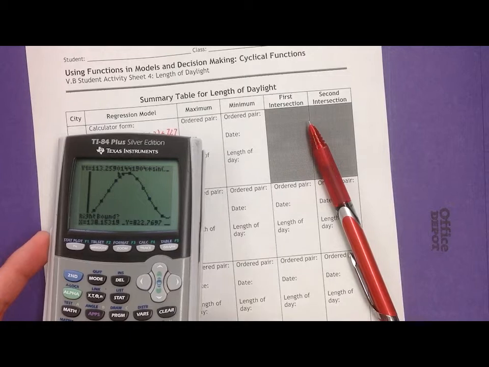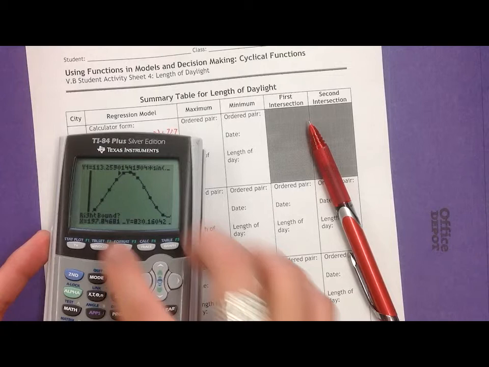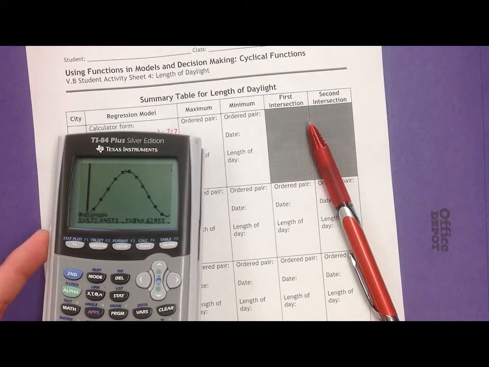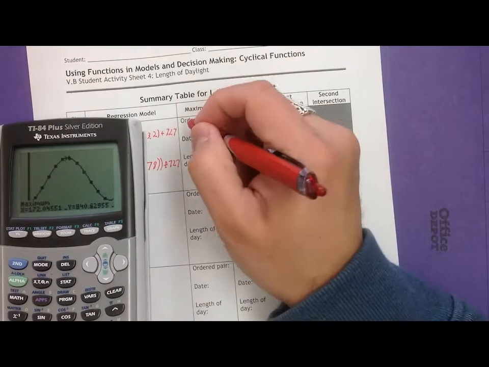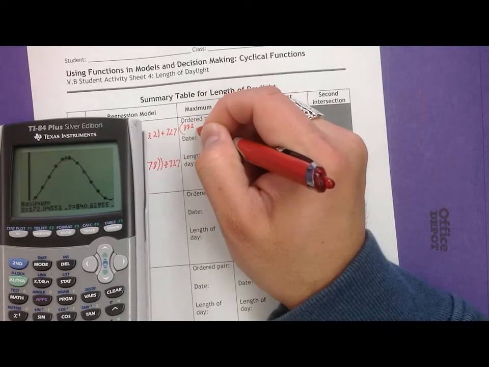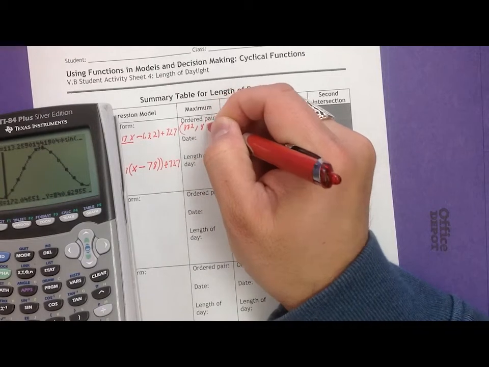So the left bound is right there. Right bound, it'll be right about there, so let's see. Hit enter again, and that gives you that. So the ordered pair is 172, and this is 840.